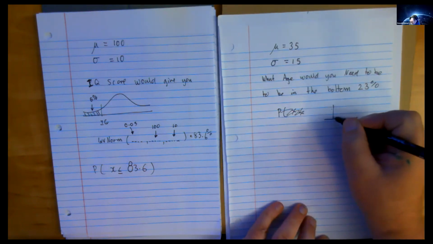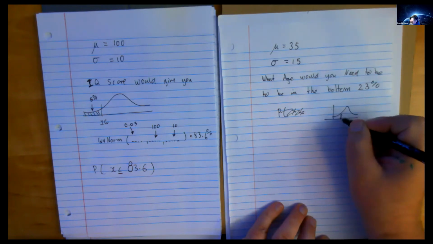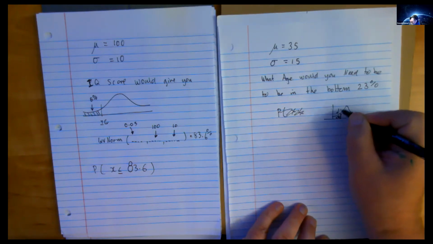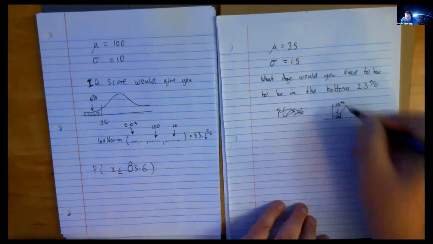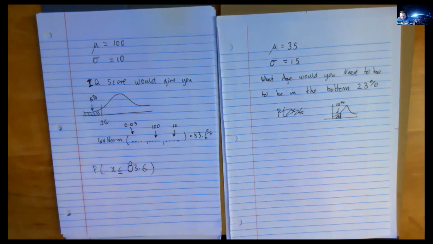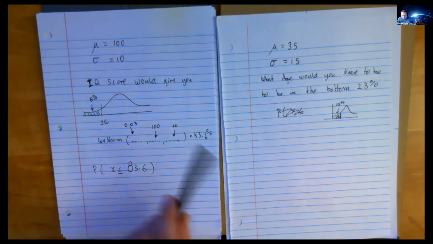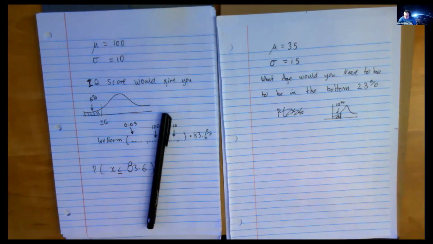You'd have a little picture and they would point at that and say 23%. That's one of the ways in which that question is done. So I'm trying to find what age I would need to be if I was in the bottom 23%. Would it be 24%? 24 years old? I don't know. You might have already done the question for me. It could be. I don't know.